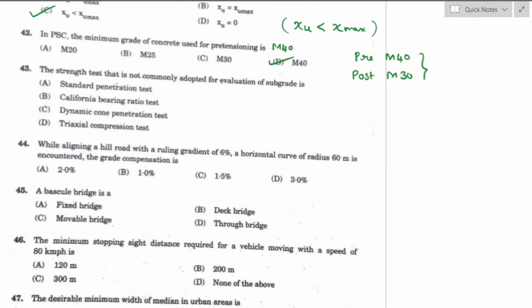Question number 43. The strength test that is not commonly adopted for the evaluation of the subgrade. In the following options you can observe standard penetration test, CBR test, dynamic cone penetration test are all used for evaluation of the subgrade, but option D, triaxial compression test, is not used. So the right answer is option D.